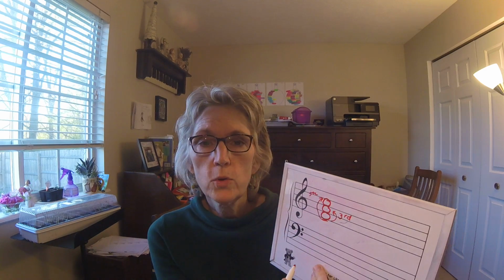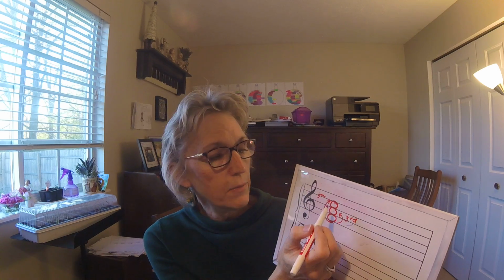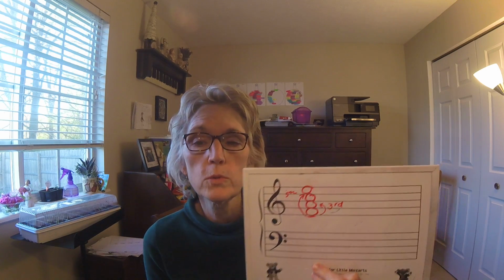But let's talk a little bit about a 7th chord. And what happens is we have a third above, a fifth above. To make it a 7th chord, we are also going to add a 4th note to the chord, and that's the interval of a 7th above the bottom note, which is why we call it a 7th chord. It's not rocket science.